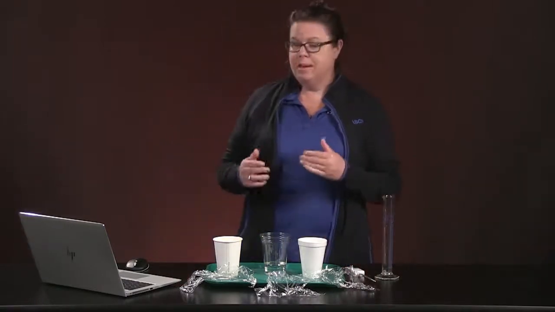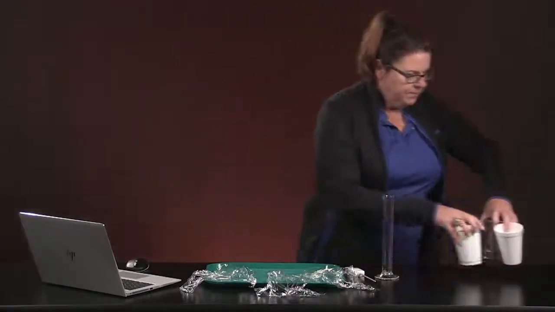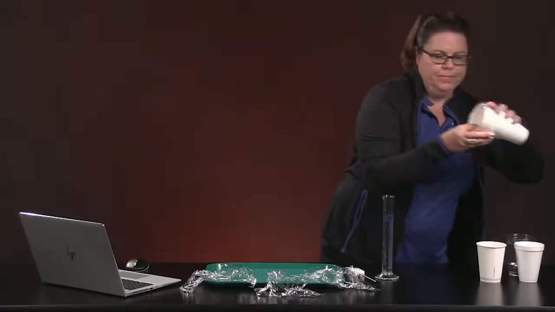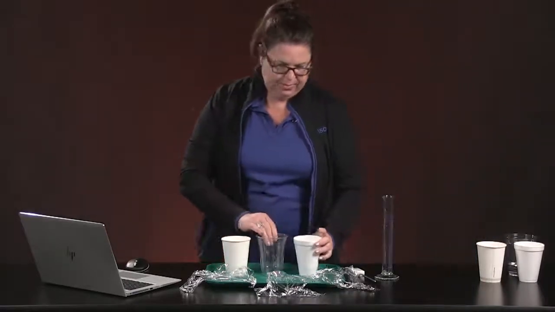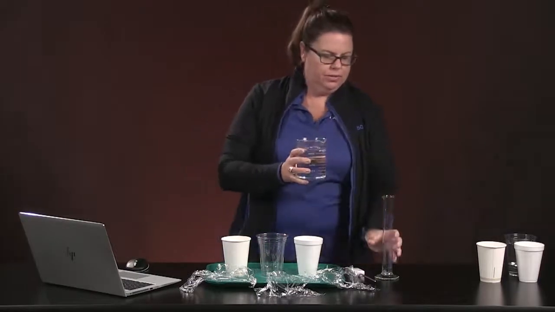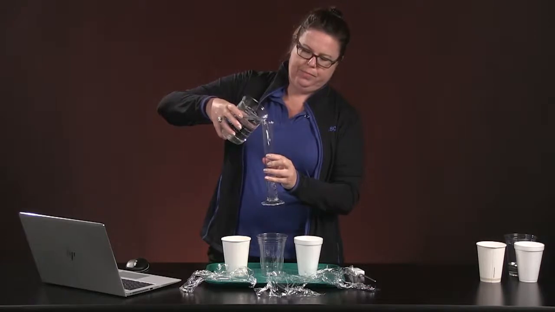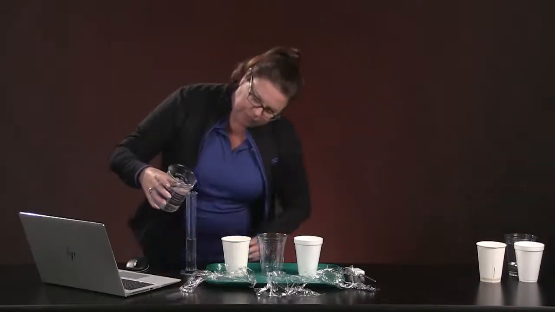Now let's repeat the same procedure with warm water. So I'm going to get these out of the way. Next round of cups. I have some warm water over here. So I want to put 100 milliliters of water into each cup. I should leave this down.